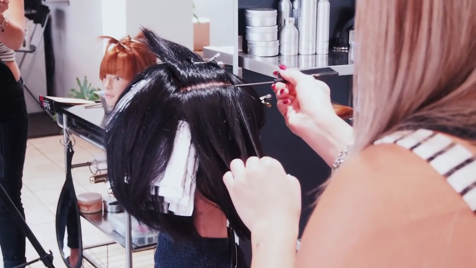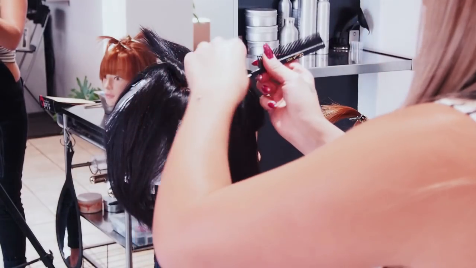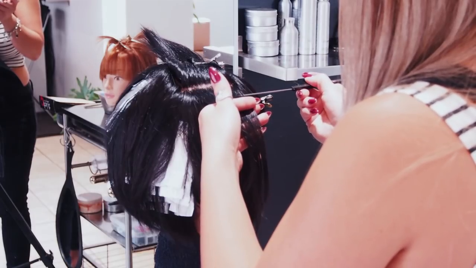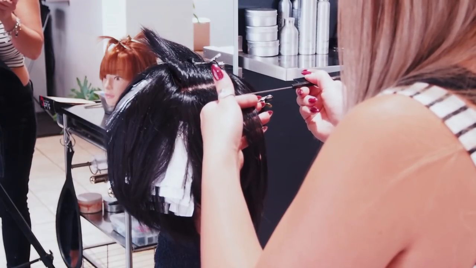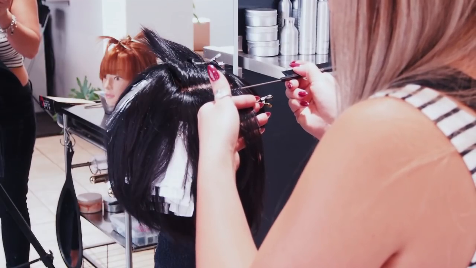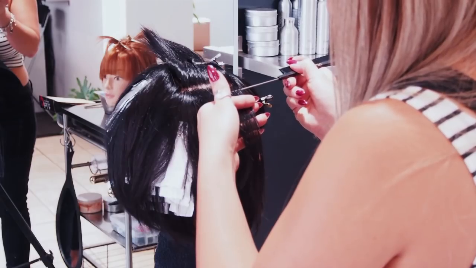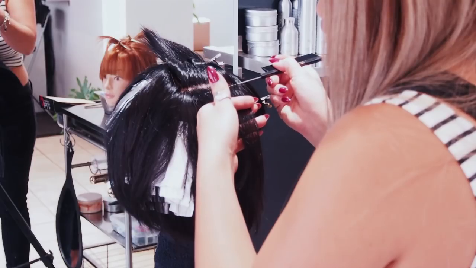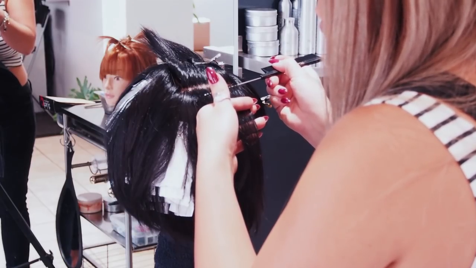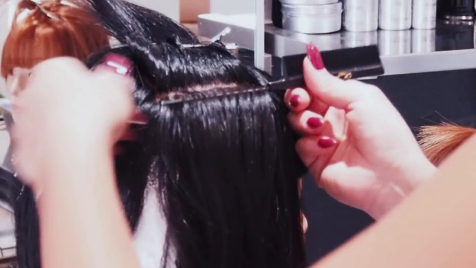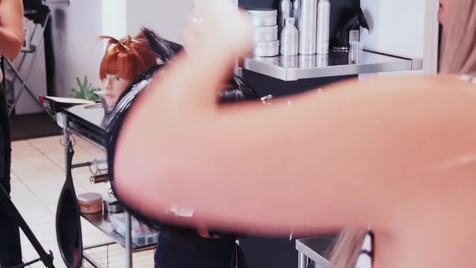So this is going to be a baby fine weave. We use our baby fine weaves a lot when we're doing balayages and ombres, just to help break up the line. Because our hair is coarse, this baby fine weave is going to be not so fine, so that you can see it. Kind of about that.